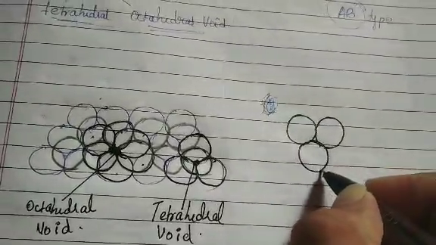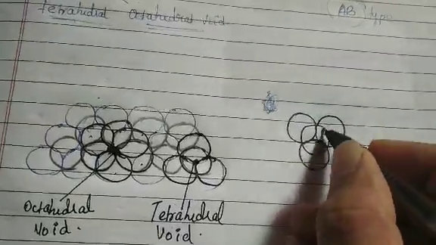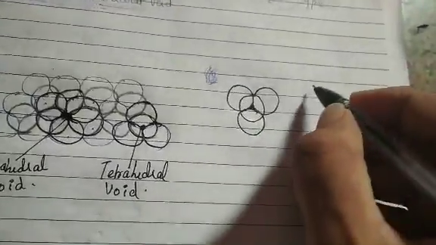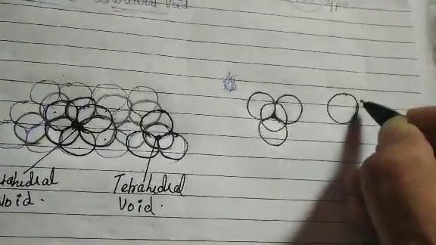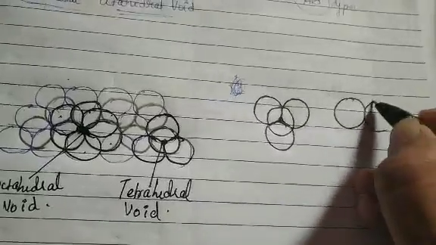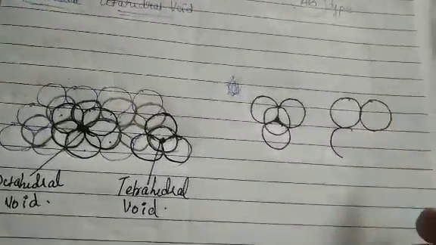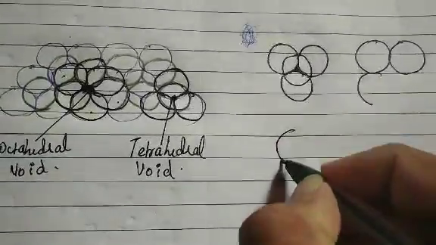So I am placing one more layer in order to cover this void. So here I am placing. So this void is called your tetrahedral. If I am writing for my octahedral, in this way. Over here like this, sorry.